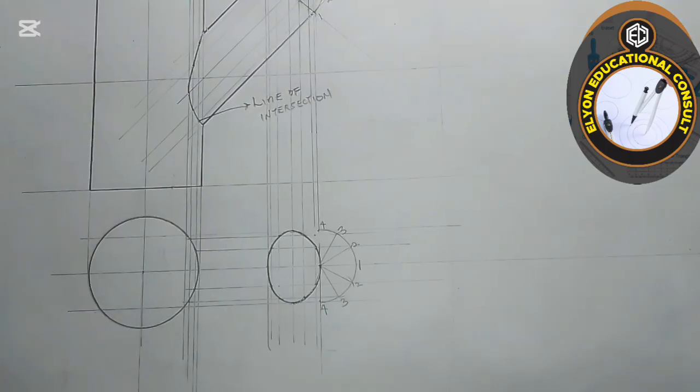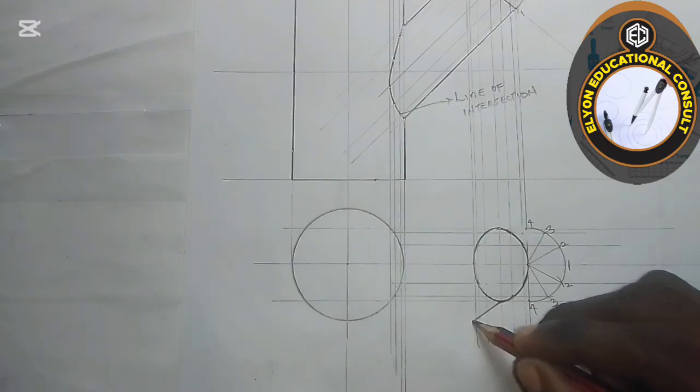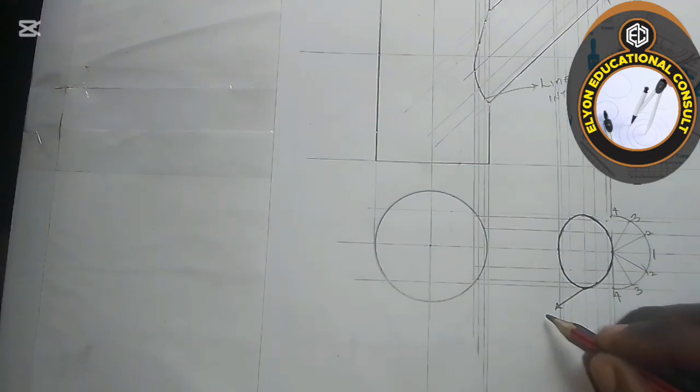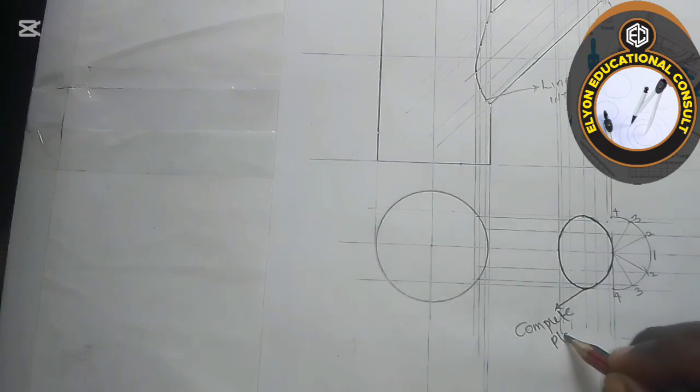Here we have our complete plan now. So this becomes the complete plan. So this is our complete plan.